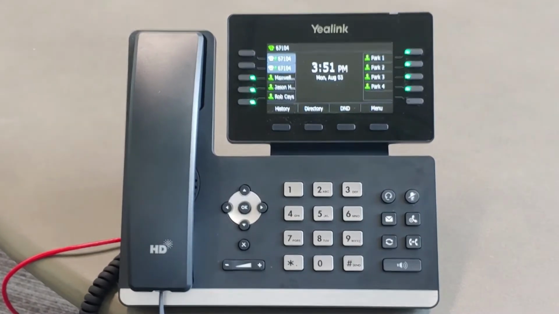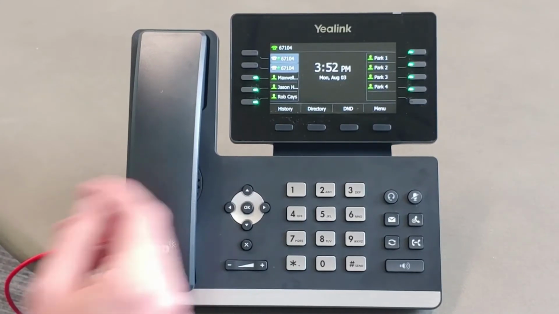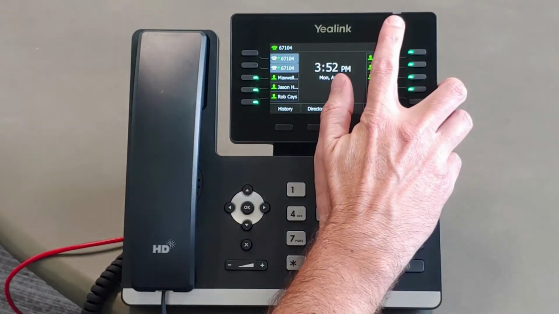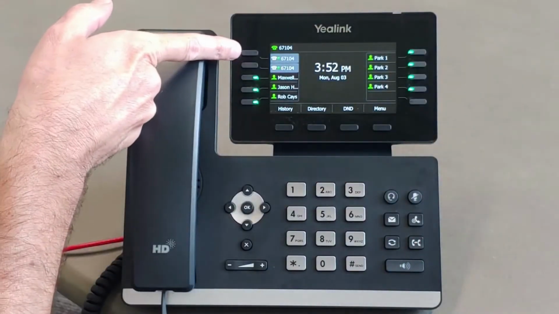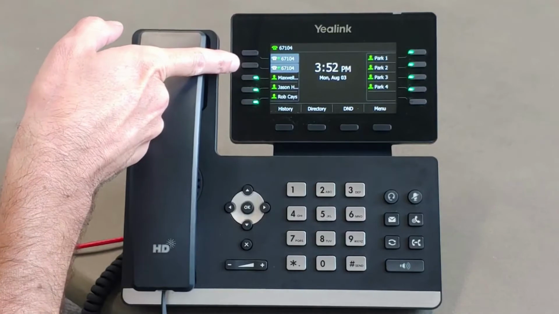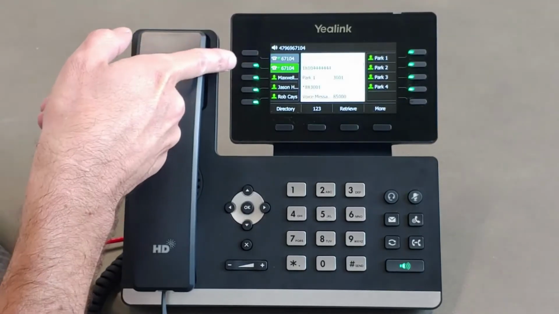First, on the top right, you've got the notification LED. It will flash when you have a voicemail or missed call. Your individual extension is listed on the top two left-hand buttons. The extension is listed twice so that each user essentially has their own line 1, line 2 rollover system.